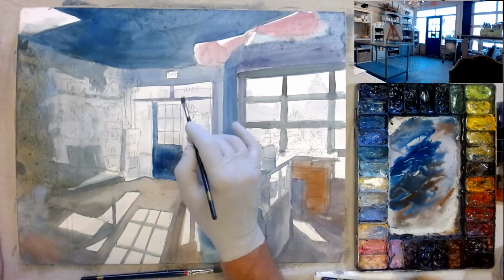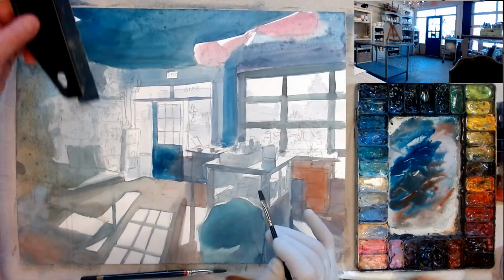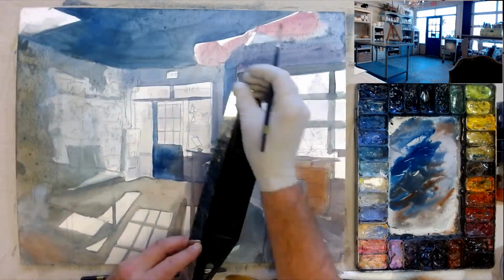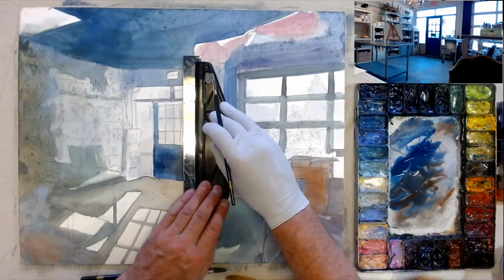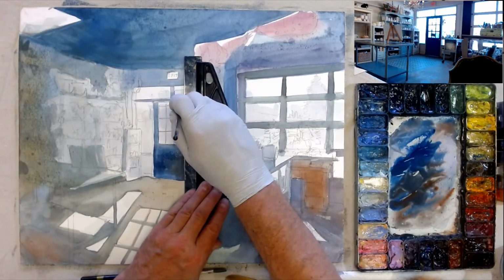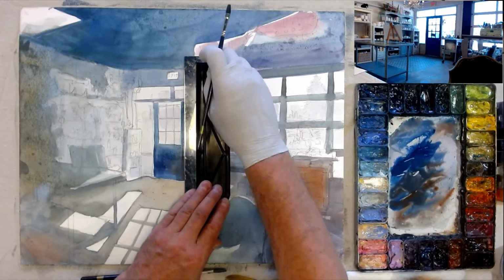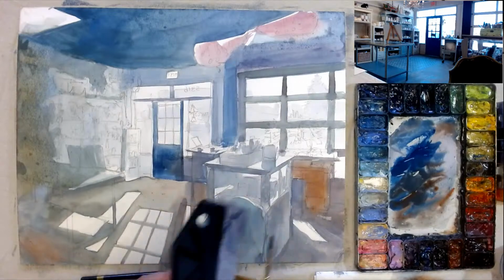I'll make some nice colors, and if I want them straight, I could even use a straight edge like this and hold it where it's kind of sitting up, and then I just go like this. If I want a really straight line, which I really don't need in this, but see how straight I can get it?